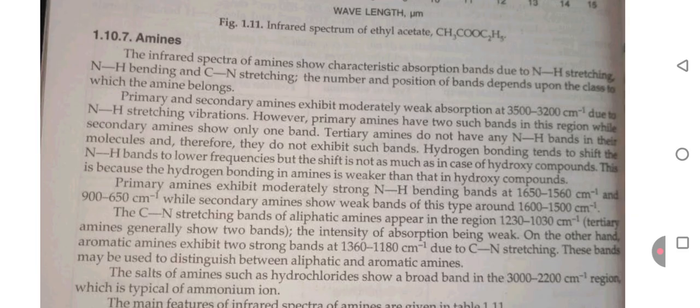Primary amines exhibit moderately strong NH bending bands at 1650 to 1560 cm⁻¹ and 900 to 650 cm⁻¹, while secondary amines show weak bands of this type around 1600 to 1500 cm⁻¹. The CN stretching band of aliphatic amines appears in the region 1230 to 1030 cm⁻¹. The intensity of absorption is weak.